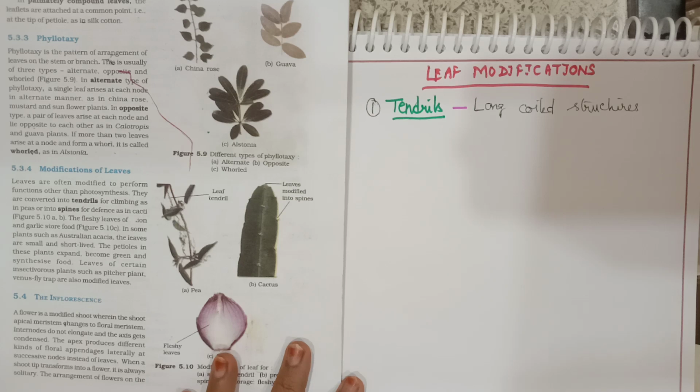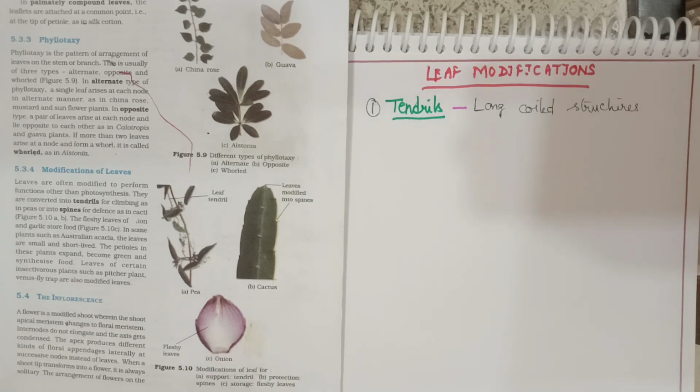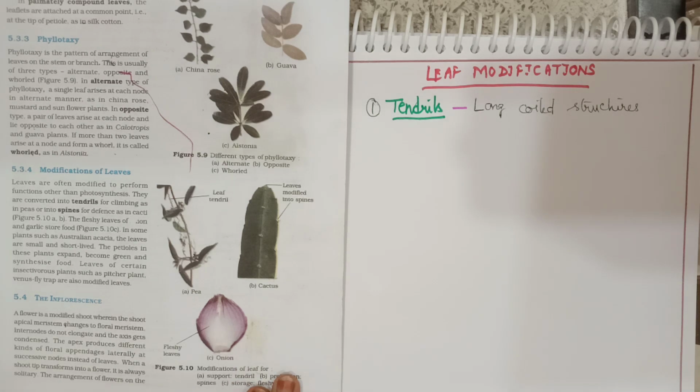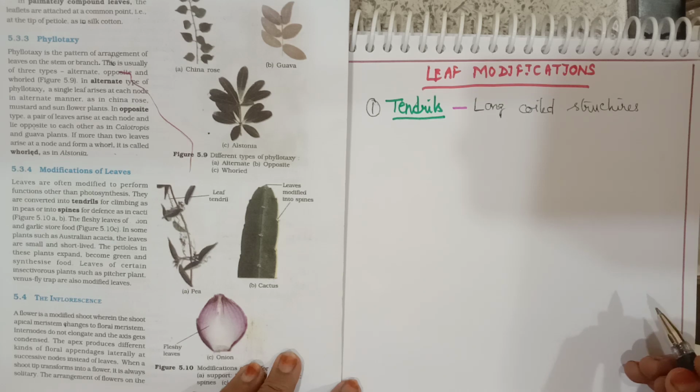So in today's session, we'll be continuing with the leaf modification. In my last session, we discussed up to the phyllotaxy of the leaves. For your convenience and ease, I'm directly giving the information from NCERT. I'm even focusing on the NCERT material so that there will not be any confusion when you read the textbook. That is my intention. Other than the NCERT points, as required, I'm going to discuss some extra points also.